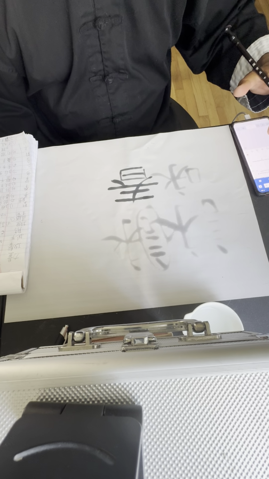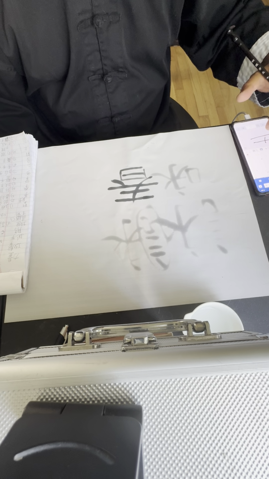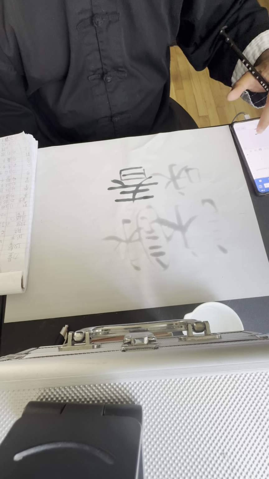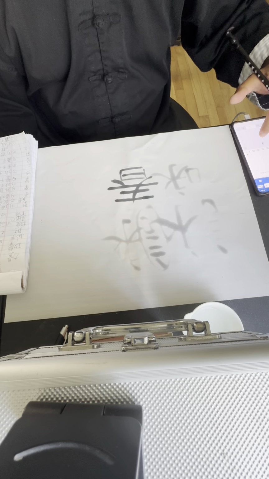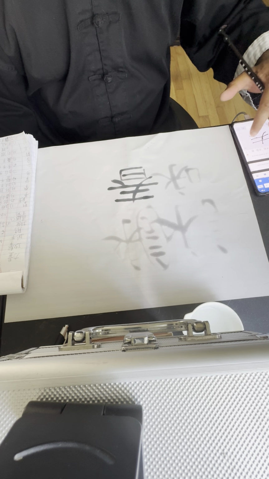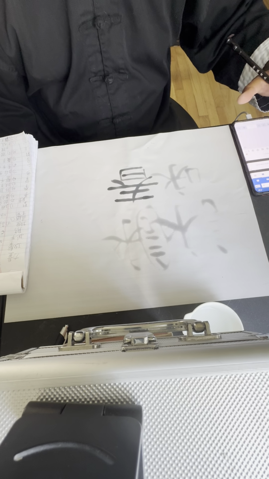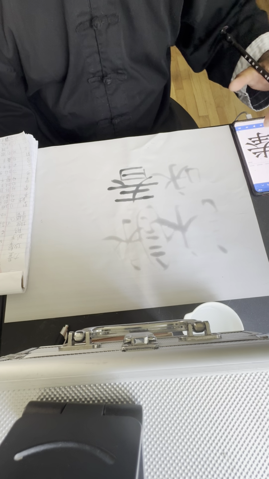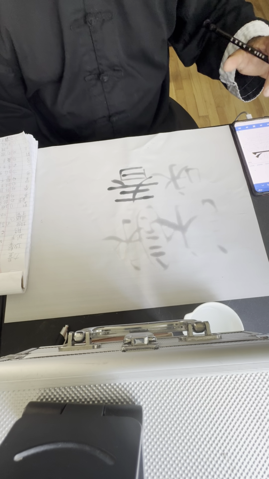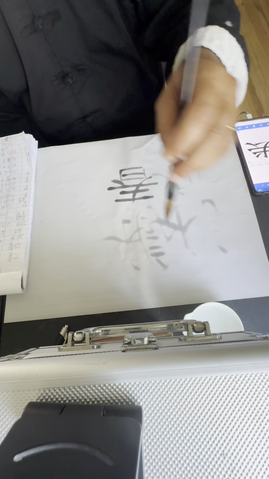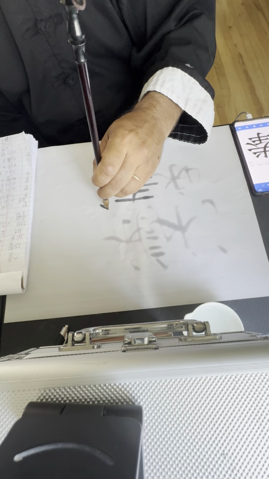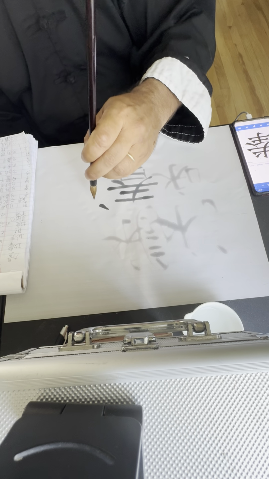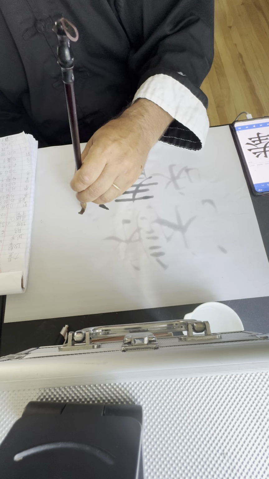So the stroke order has to be correct in Chinese. Usually you don't lift your brush at all when you make these strokes.